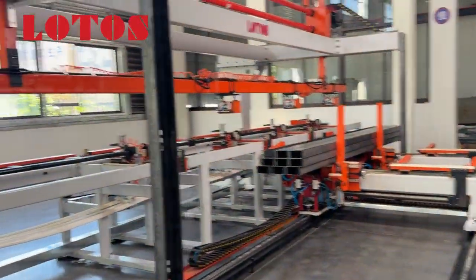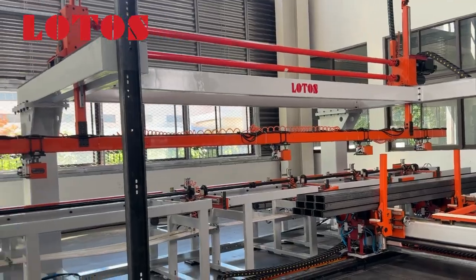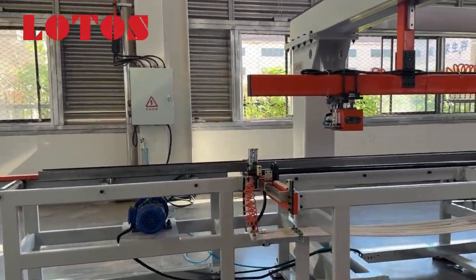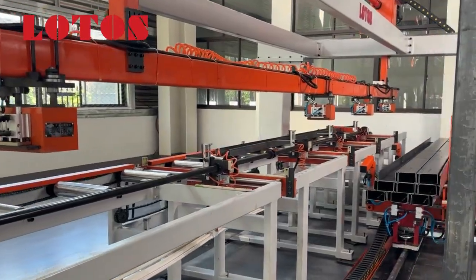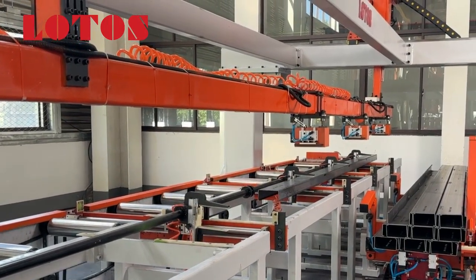Together, the looper and accumulator create a reliable system that allows CU solar channel lines to run at high speed without interruption. They help manufacturers meet large-scale production demands while maintaining excellent product quality.